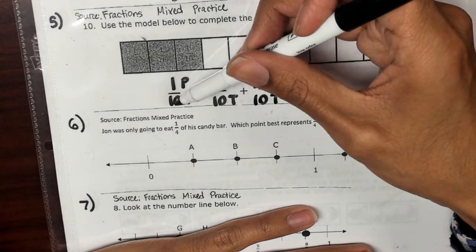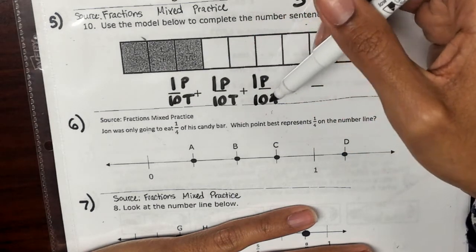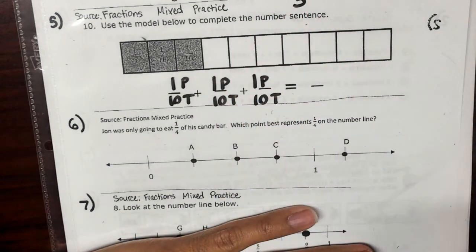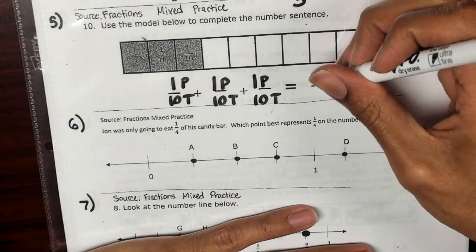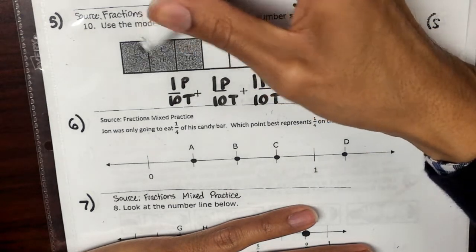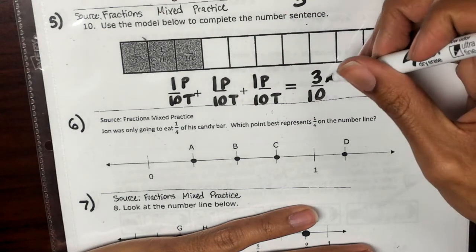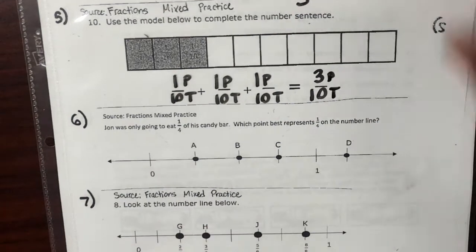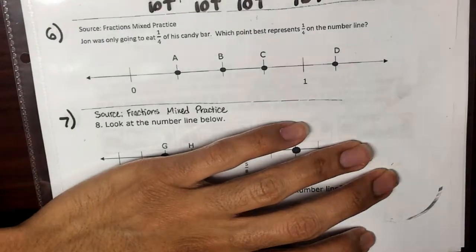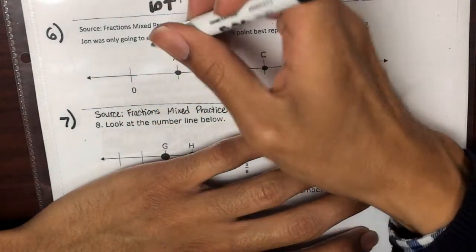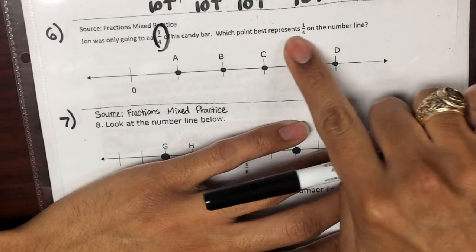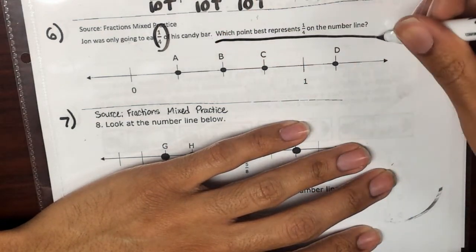I see 1/10, 1/10, and 1/10. I see 3 1/10s, so that's going to equal 3/10 because 1, 2, 3 are colored of 10. 3 parts of 10 total parts. Number 6. John was only going to eat 1/4 of his candy bar. Which point best represents 1/4 on the number line?